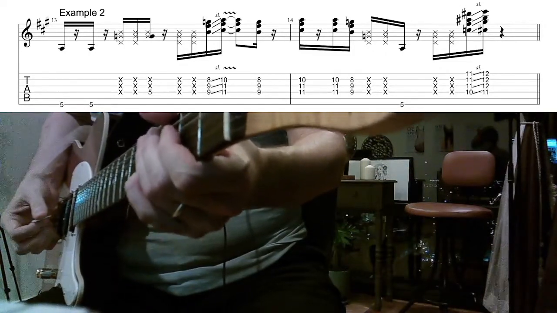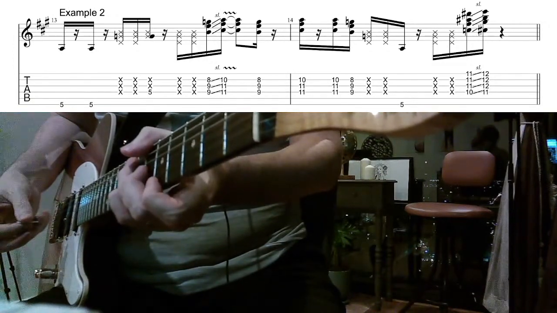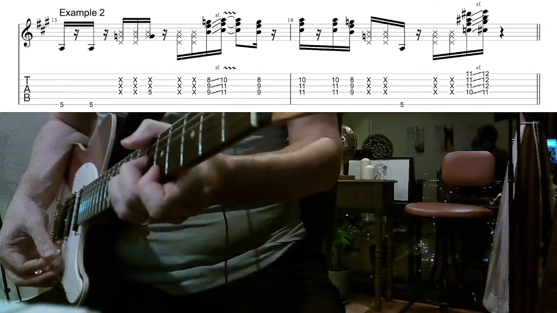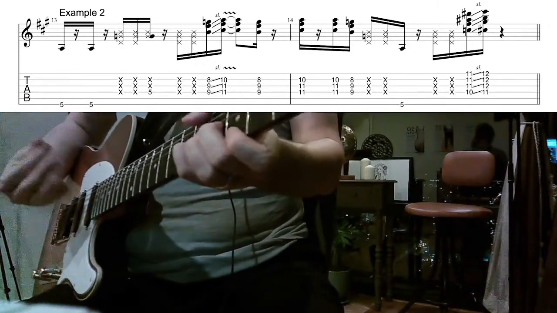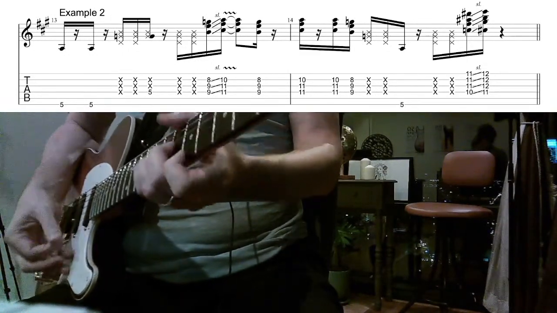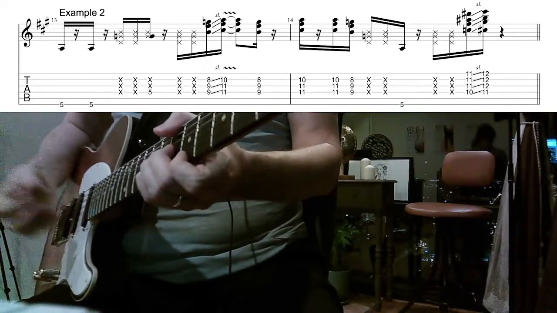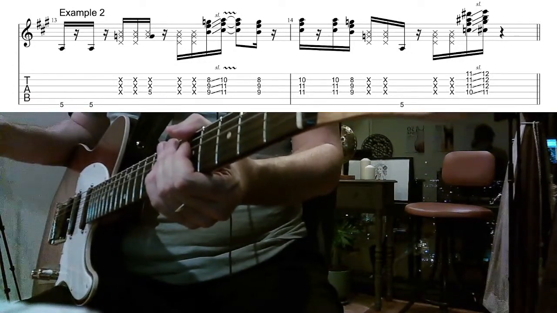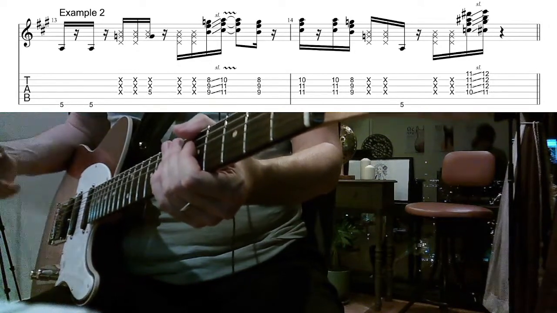For the strumming stuff, it really varies greatly depending on what I'm doing. Stuff like this, I tend to angle it downward, probably more so on the strums. And we're going to play another rhythm here in a second, which uses some single note skank stuff.